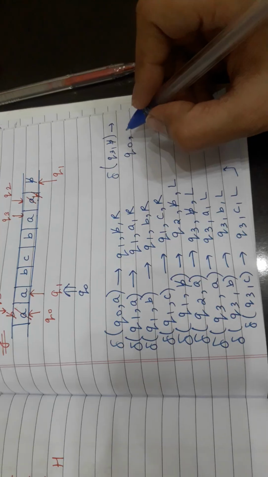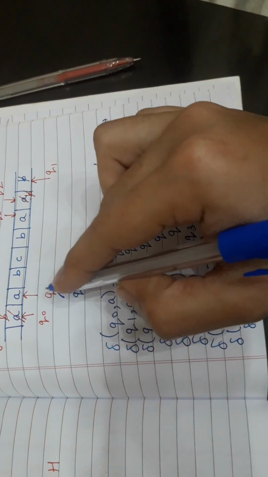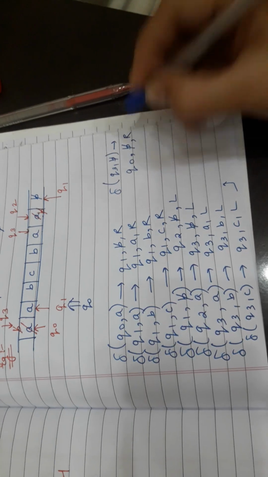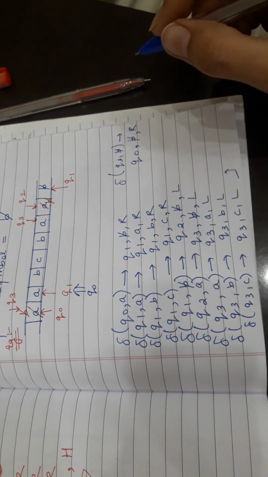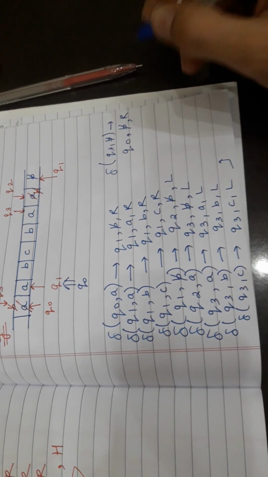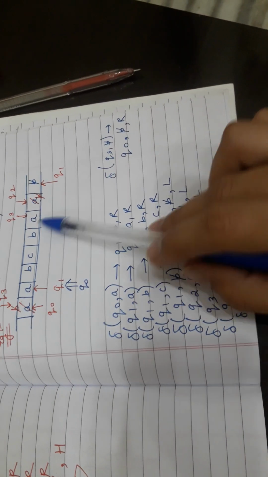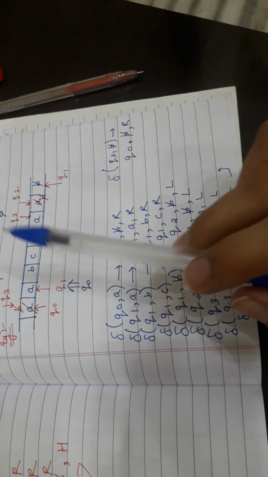So this is Q0. Blank remains blank and we now continue in the right direction. So this is what will happen if the string starts with A and we continue with the loop here.